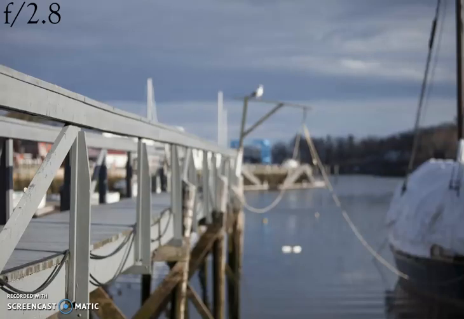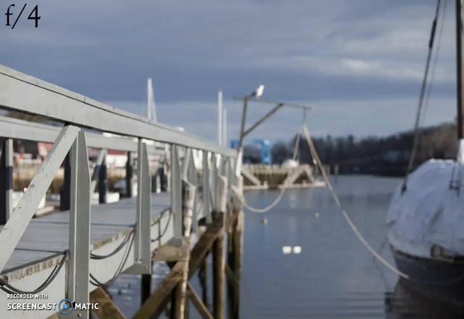But now let's look at a really deep scene. This is a scene where with f2.8, which is a shallow depth of field, we have just the very left edge of the dock in focus. If we move to f4, we get a little bit more of the dock in focus.